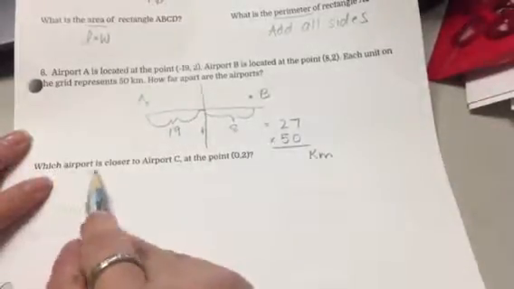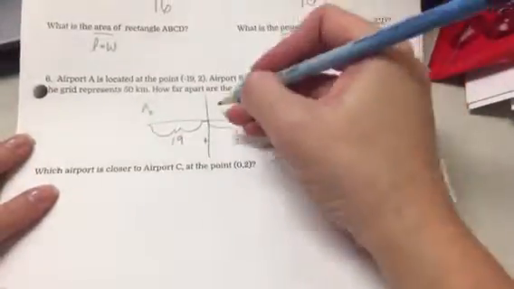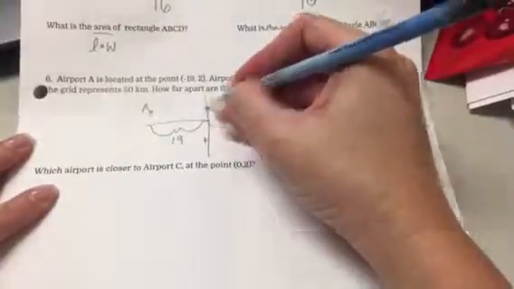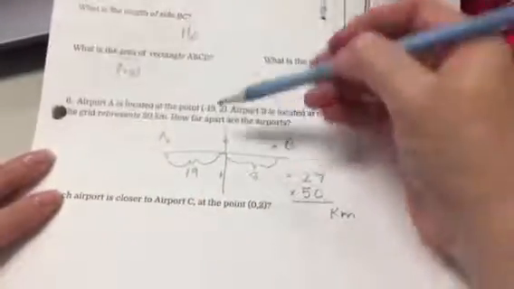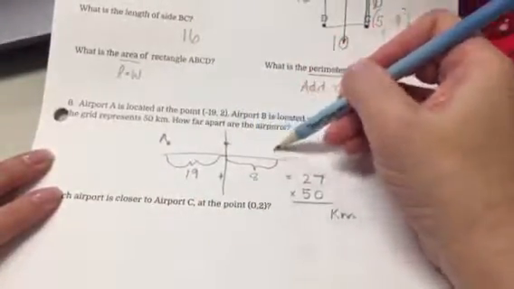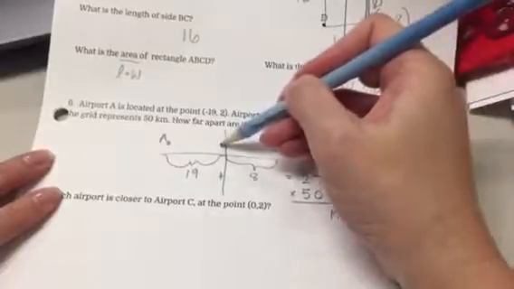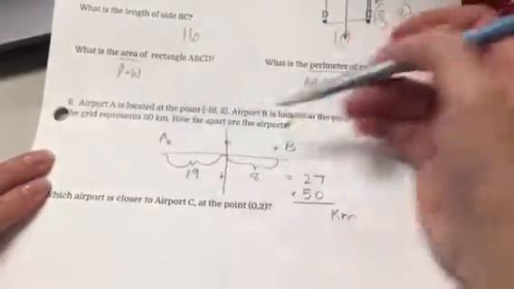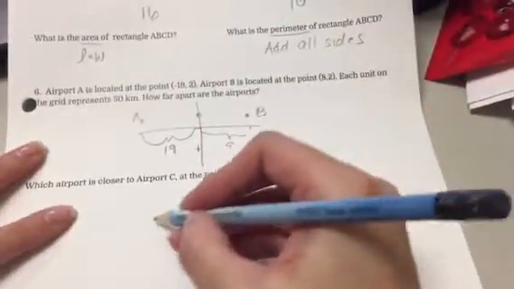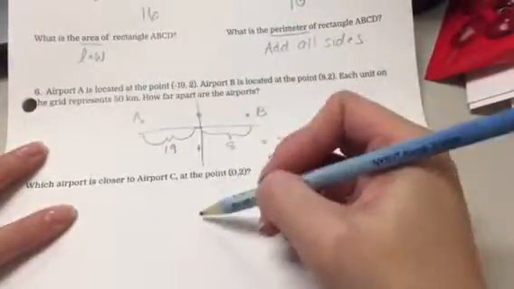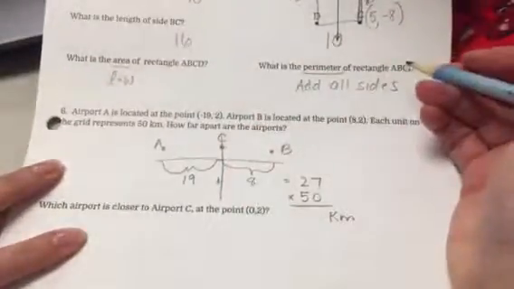Okay, so then it says which airport is closer to airport C, which is at 0, 2. Well, you guys should be able to tell, is 8 units away at airport B closer or 19 units away at airport A closer to C? So you'll just either say B or A, whichever one you think is closest to the middle one at airport C.